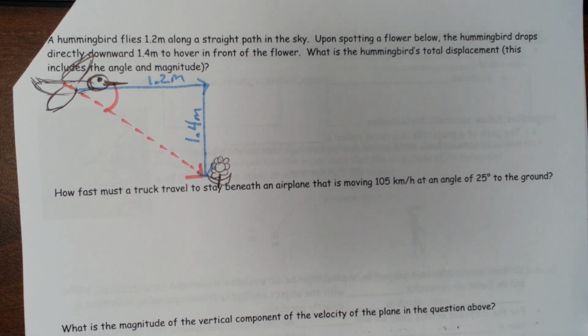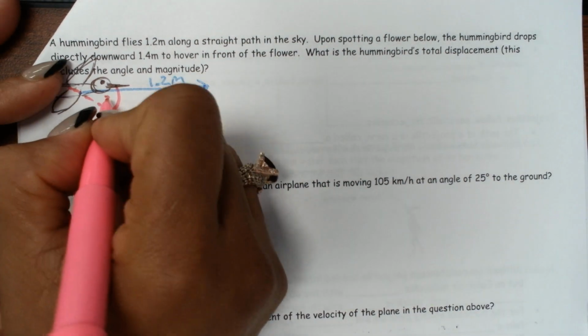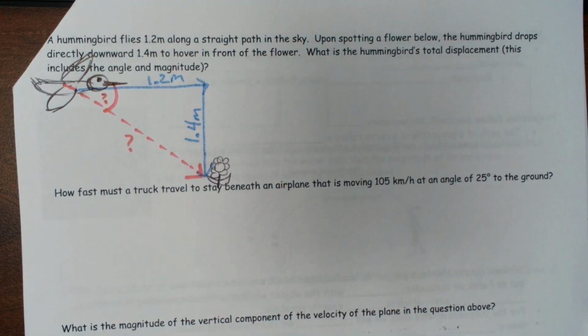In physics, the tail end of your displacement arrow is your theta. So this is my theta right here. I'm looking for this and I'm looking for that. Easy cheesy.